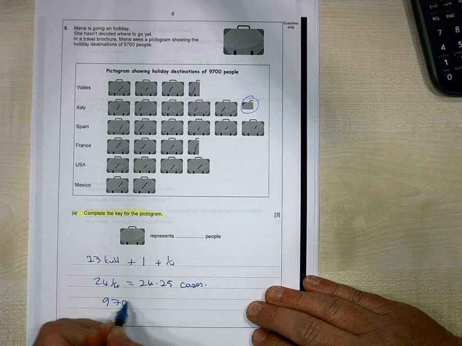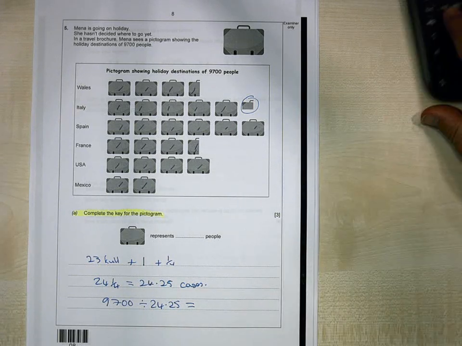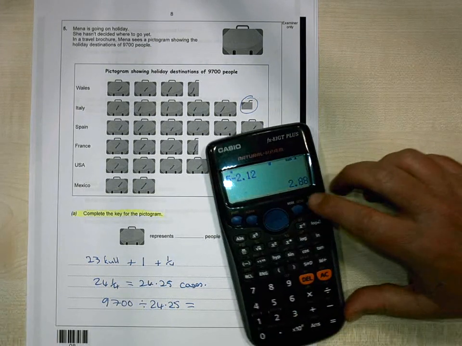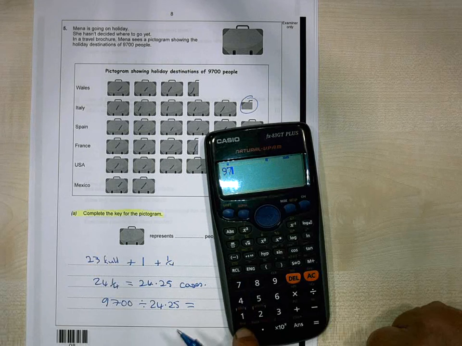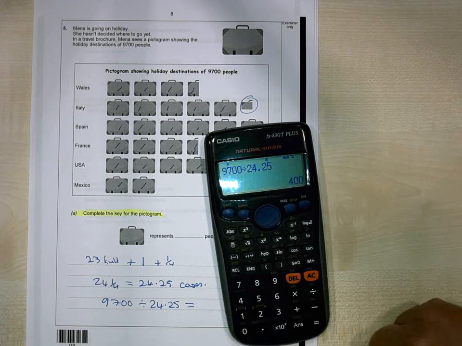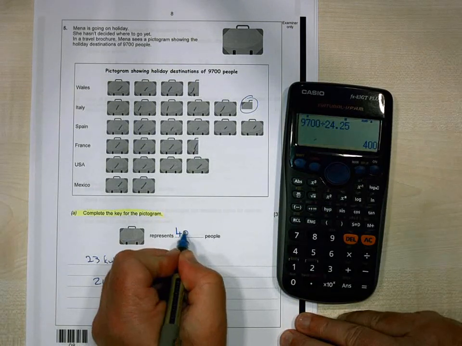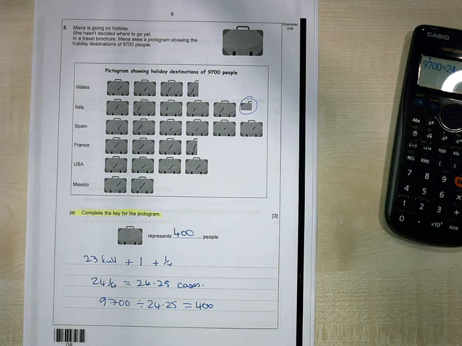So there's 9,700, and I want to divide that by the 24 and a quarter, or 24.25 cases, which is 400. So each case represents 400 people.